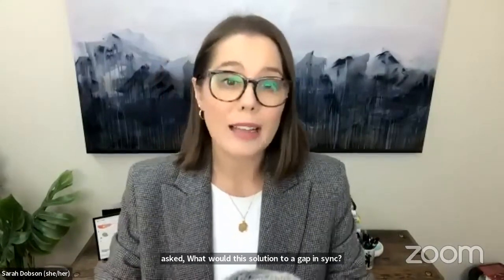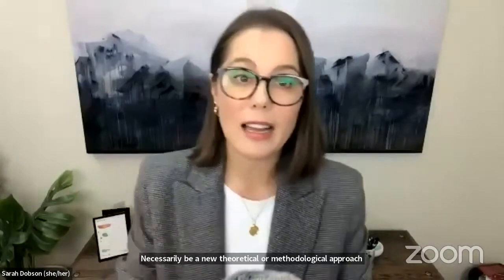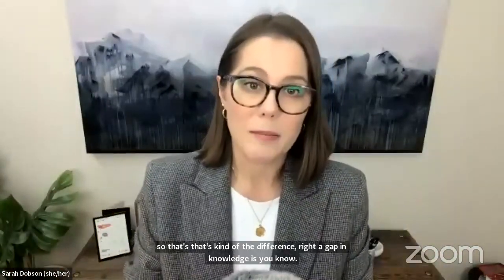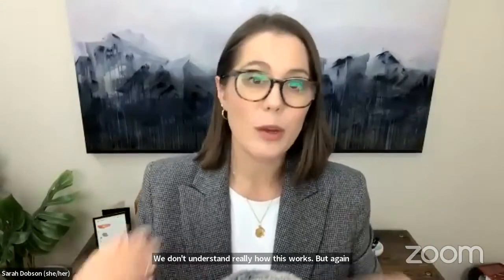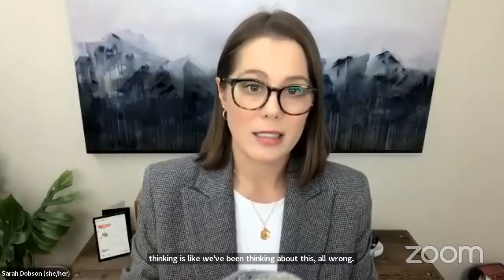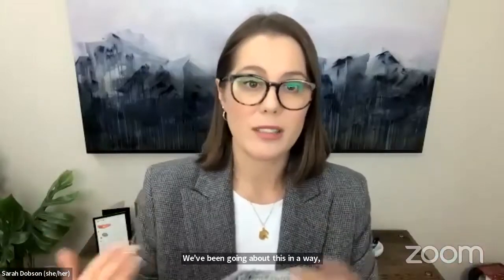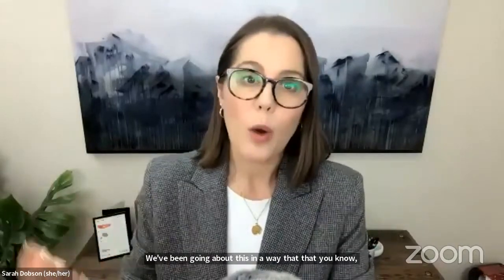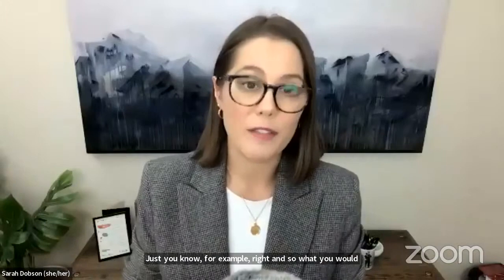Elizabeth asks, would the solution to a gap in thinking necessarily be a new theoretical or methodological approach? Yes. So that's kind of the difference, right? A gap in knowledge is, we don't understand really how this works. But a gap in thinking is like, we've been thinking about this all wrong. We've been going about this in a way that is inadequate, for example, right? And so what you would be proposing as a solution is a new way of thinking about this.